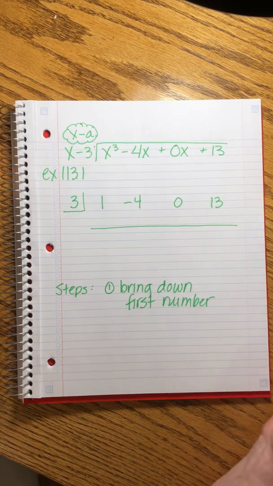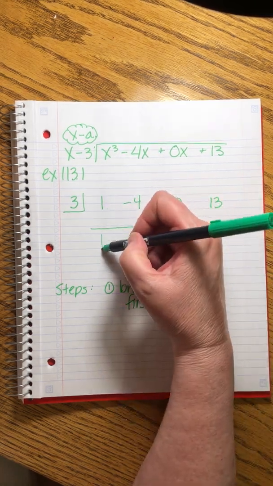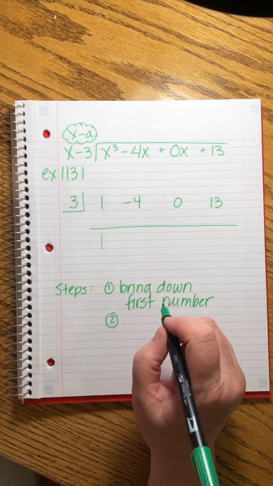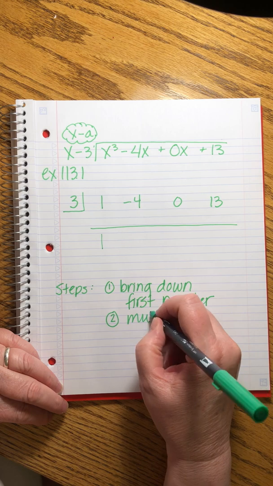We bring down the first number. This is the first number. We just bring it down. Okay, so far so good, right? That's not so bad.